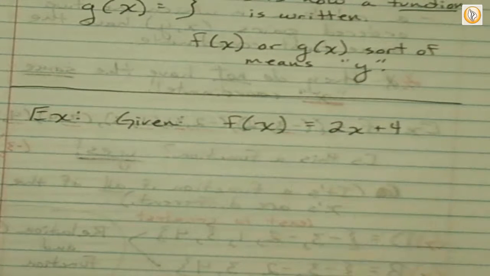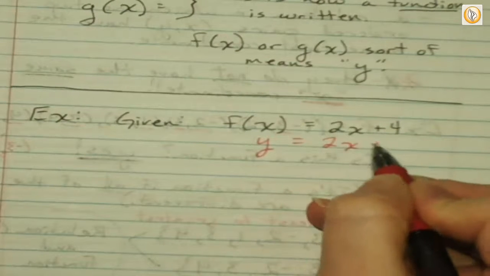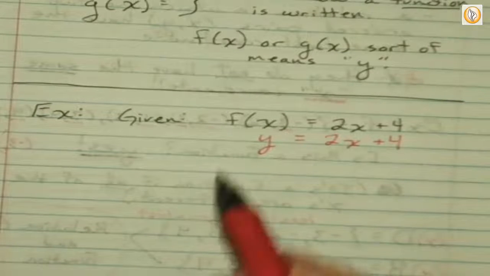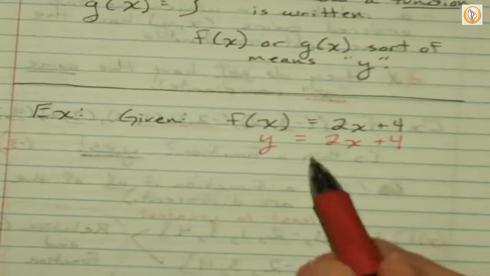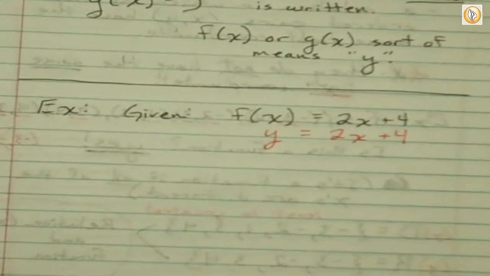It's basically like saying y equals 2x plus 4. So don't freak out when you see the f of x or g of x, because it's really kind of like saying this right here, like a linear function.